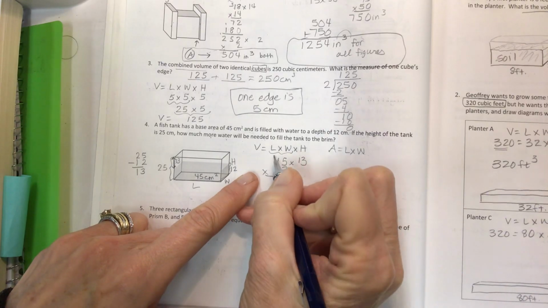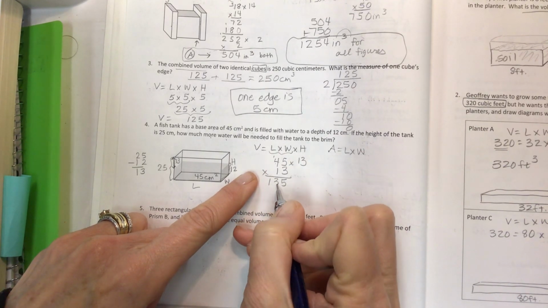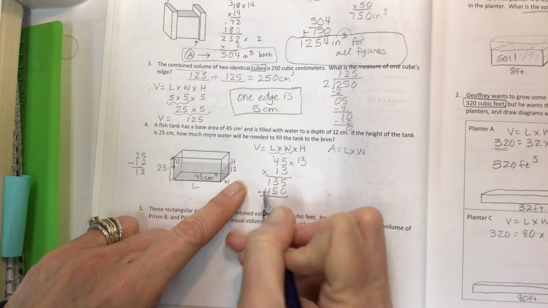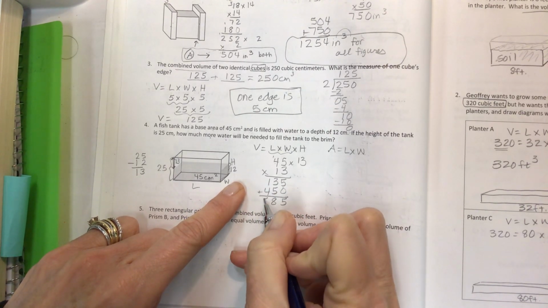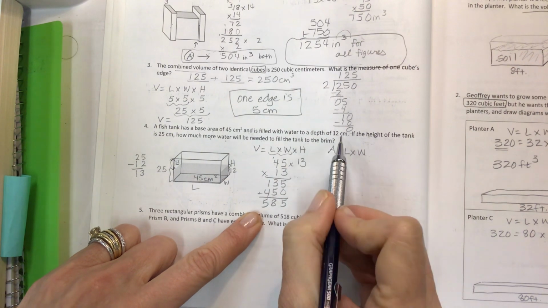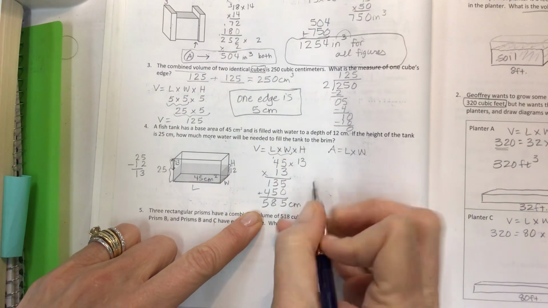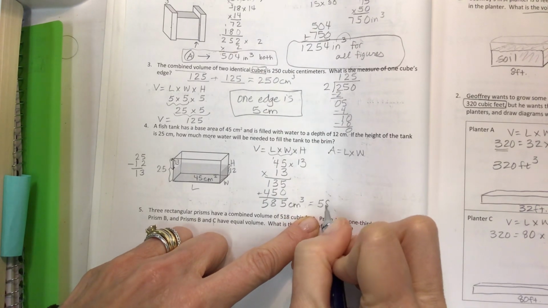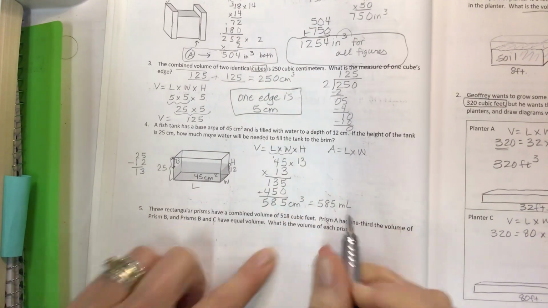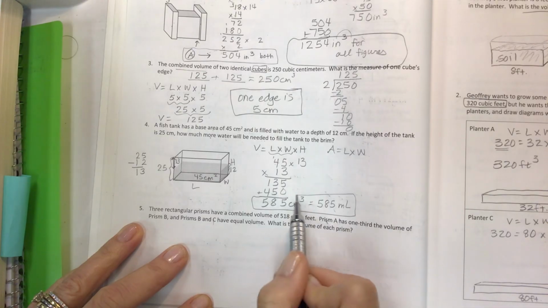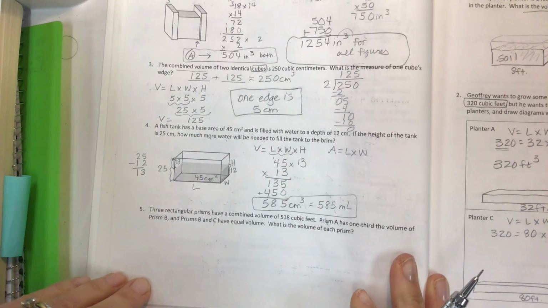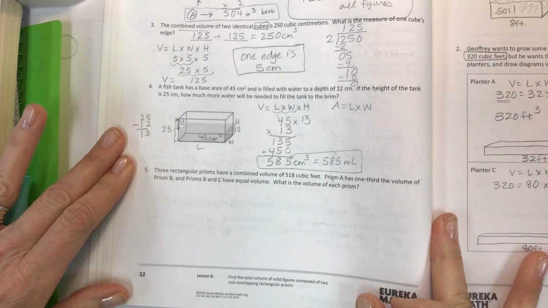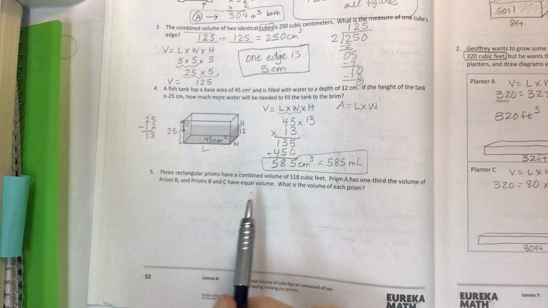3 times 5, 15. This is 12 plus 1 is 13. Move over. 1 times 5, 1 times 4. Add them up. And you get 585 what? Centimeters cubed. And you can even call that 585 milliliters if you want. Those are equal, remember. We just did that in lesson 4, 5? I don't know. When did we do it? Recently. Okay, so that is the answer there.